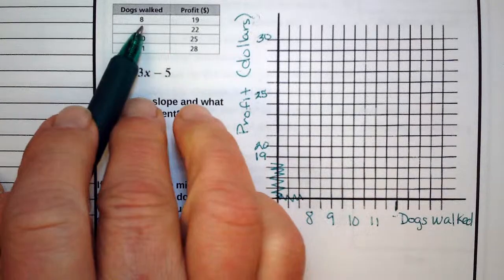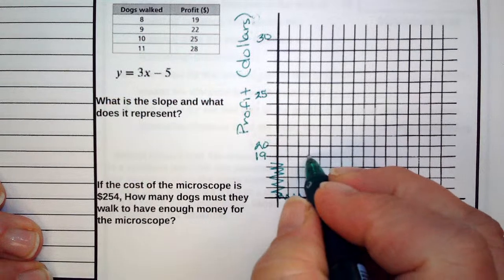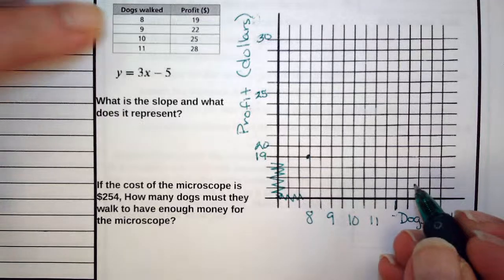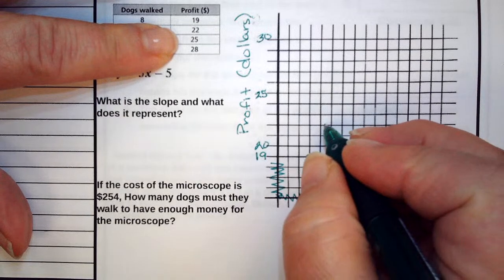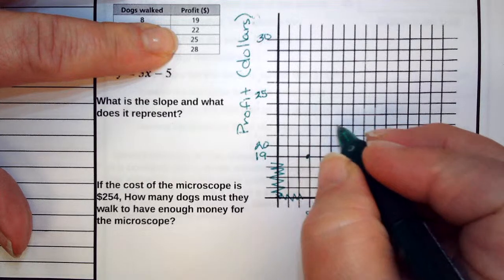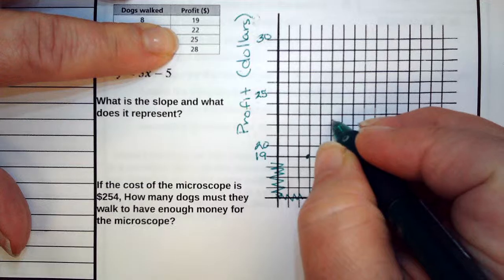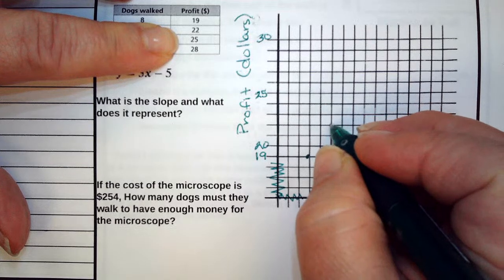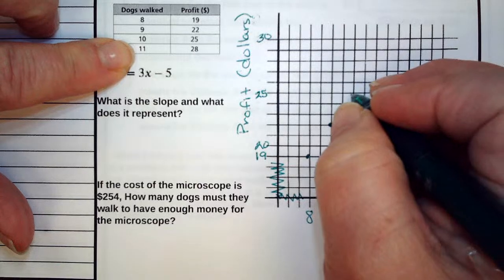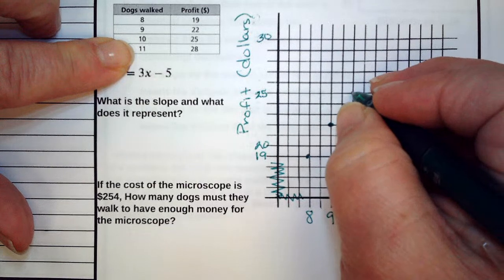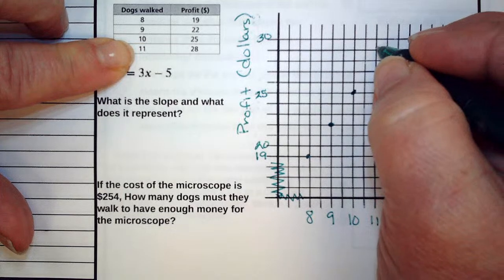So, when it's 8 dogs, it's $19. So here's 8, and I come up to 19. When it's 9 dogs, I end up with $22. 10 dogs is $25. 11 dogs is $28.